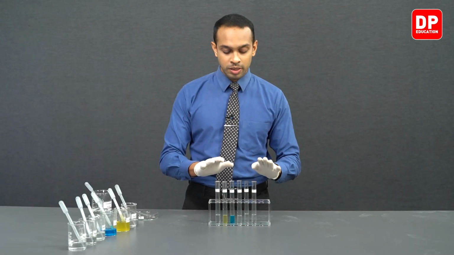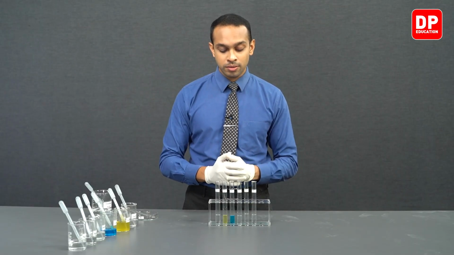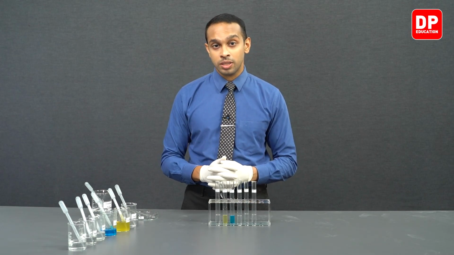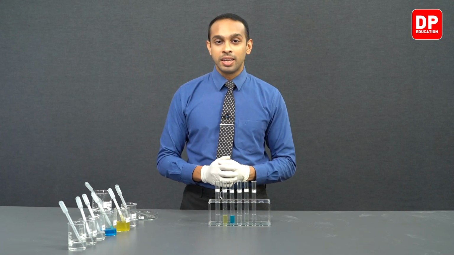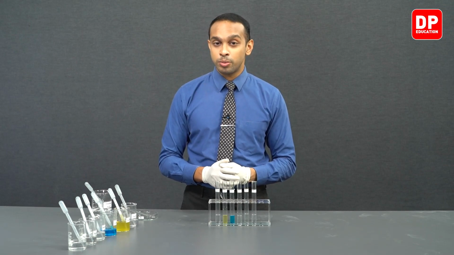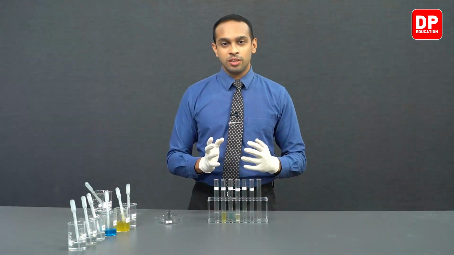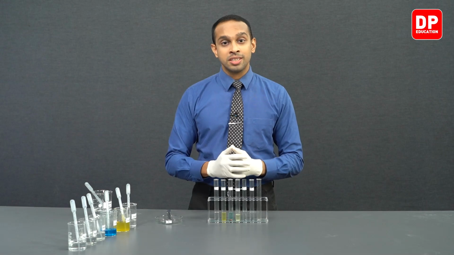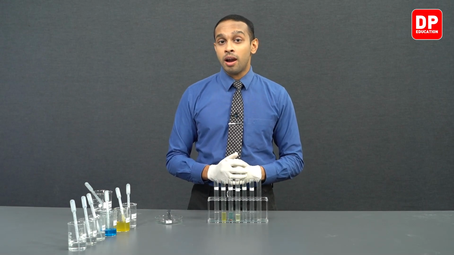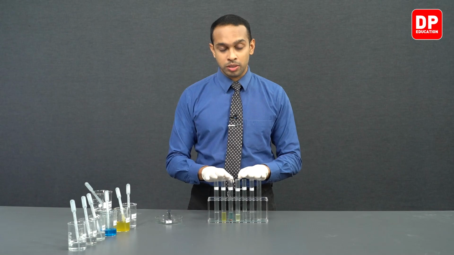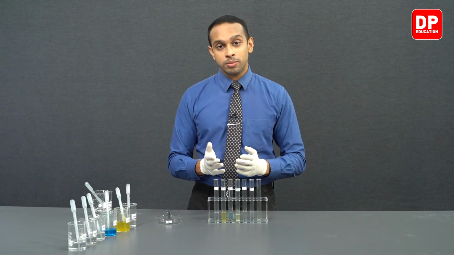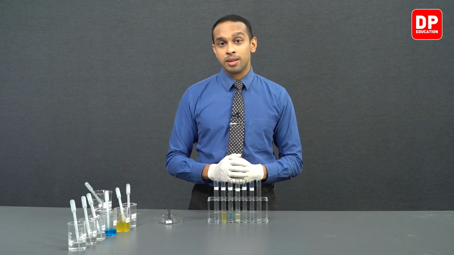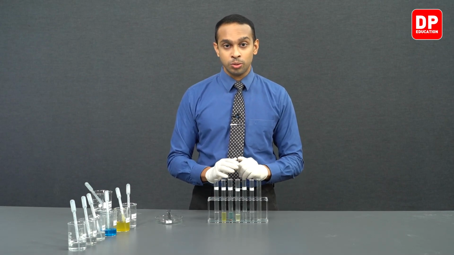So students, we will now allow this to react for a period of time, and after we have observed noticeable changes, we will come back and talk about the observations we have here. Students, now we join you after we allowed all of these solutions to react with the iron metal piece that we added into each of these solutions. So now let's observe which solutions actually have reacted with the iron metal piece.